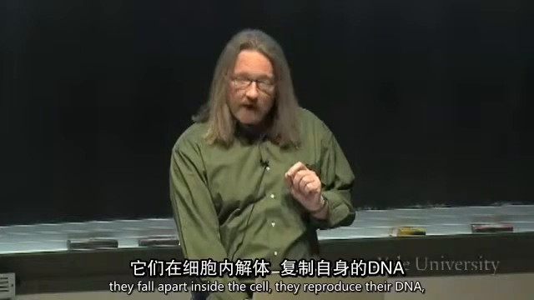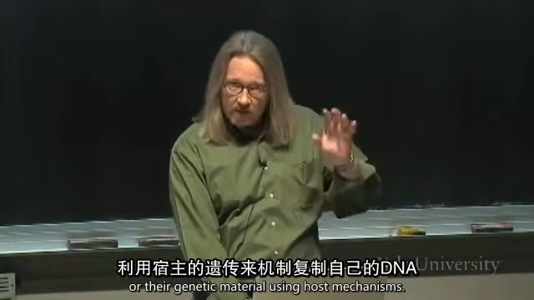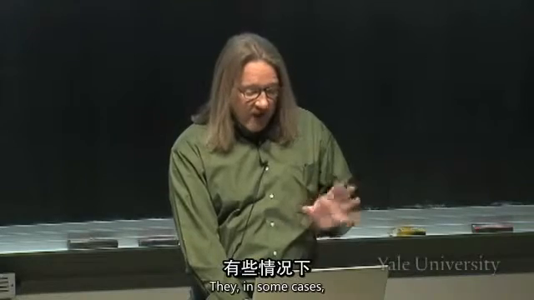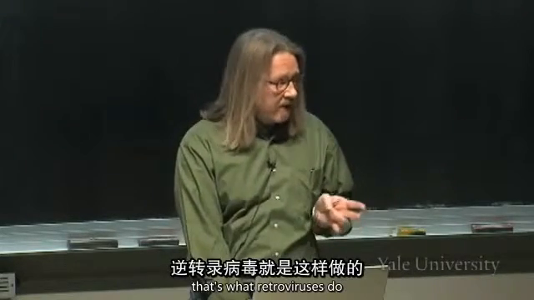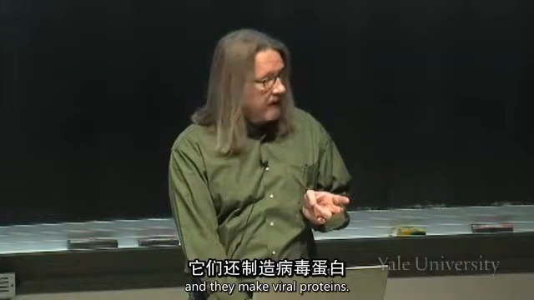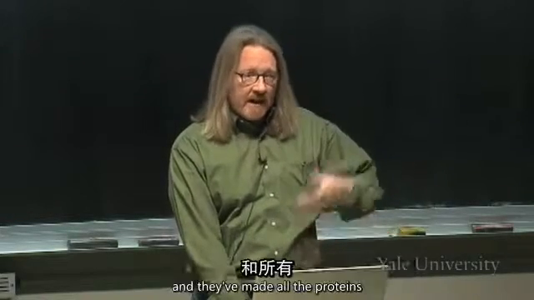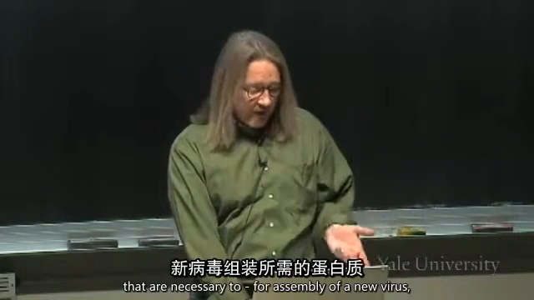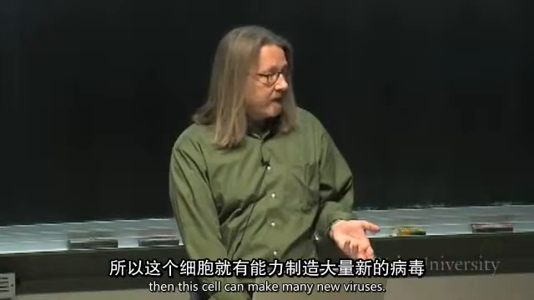They reproduce their DNA or their genetic material using host mechanisms. In some cases, they integrate their DNA into the host chromosome. That's what retroviruses do. And they make viral proteins, because they've made many copies of their genome, and they've made all the proteins that are necessary for assembly of a new virus. Then this cell can make many new viruses.